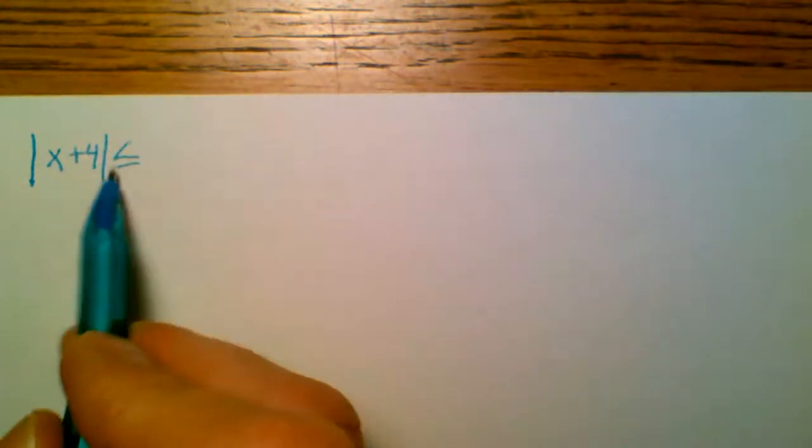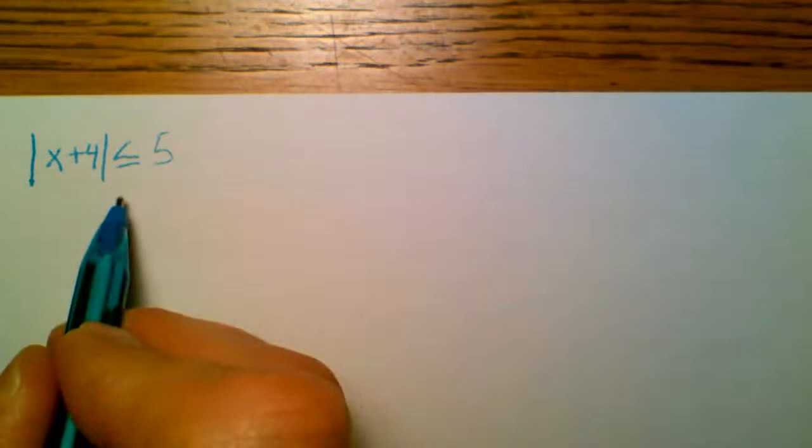This is a less than or equal to. So you'll see some of your problems that have what are inequalities, absolute value inequalities. They are tricky. So I'm not going to do those with you until I'm in class.